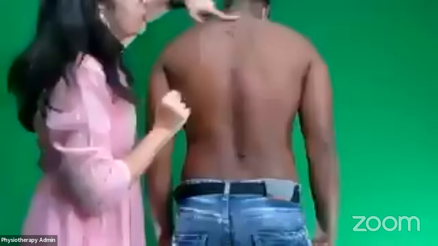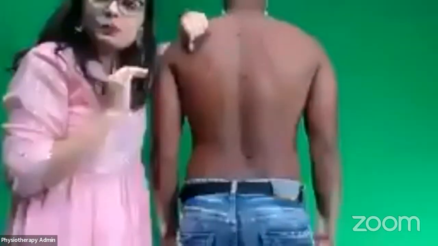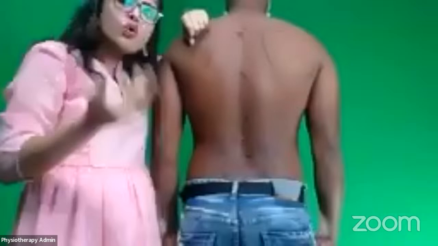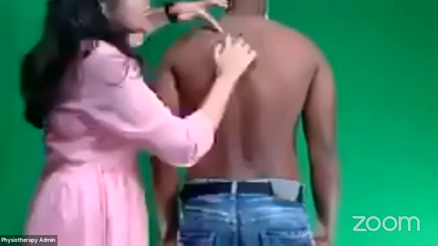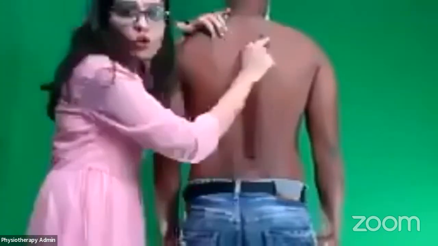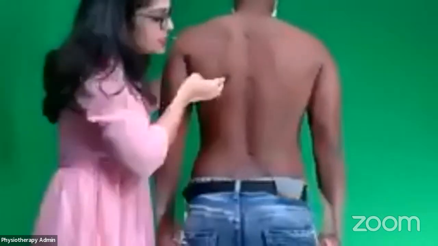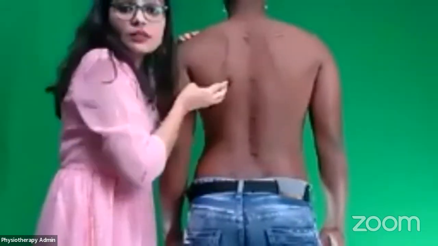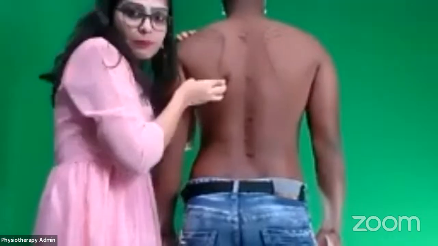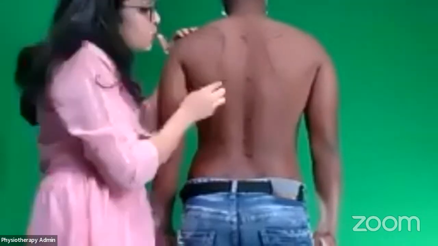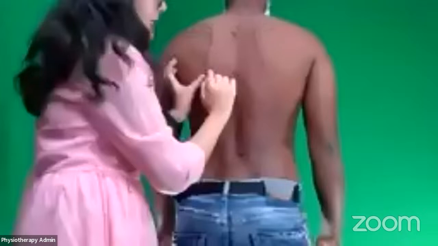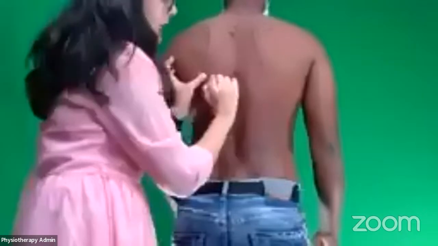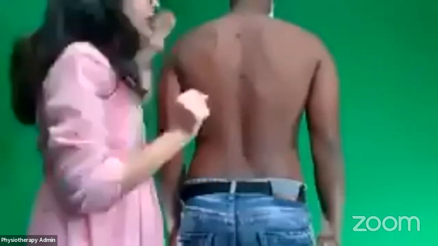Then place another finger, write T2. One finger gap would be enough for each vertebra. So you can do it that way. So first palpate where exactly C7 is. So T3 is exactly at the spine of the scapula. Okay. Then trace down. You can see the inferior angle of the scapula. The inferior angle of the scapula is present exactly at the T7 vertebral level. Please make a note of it. T3 at the spine of the scapula.